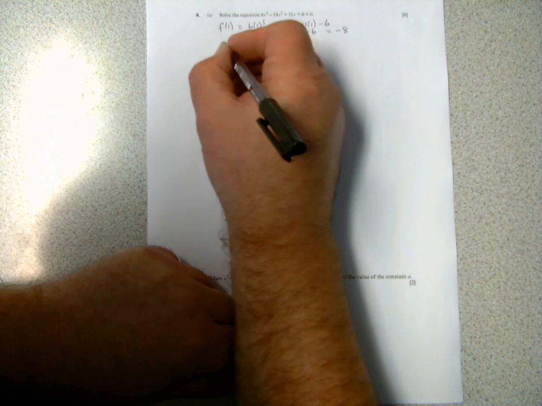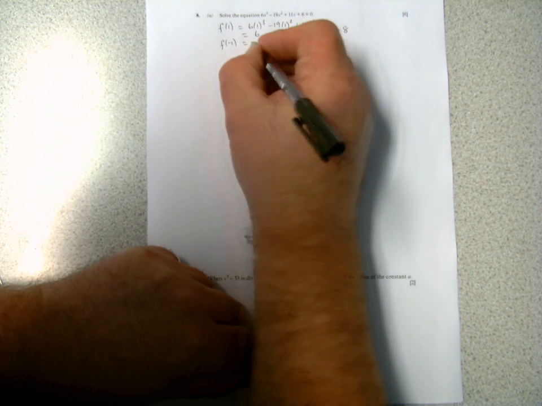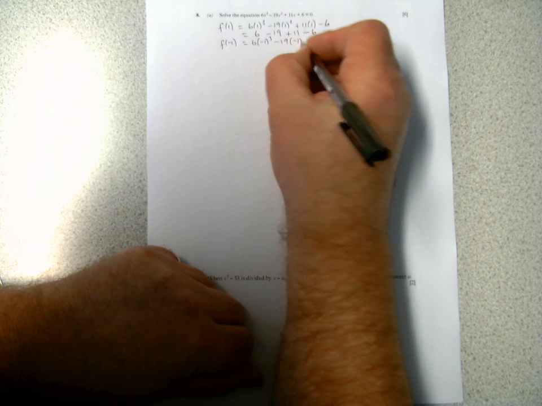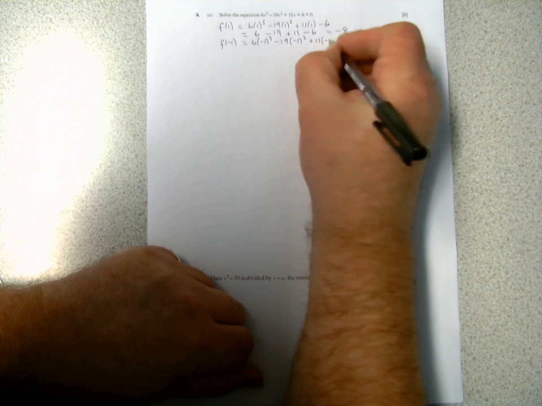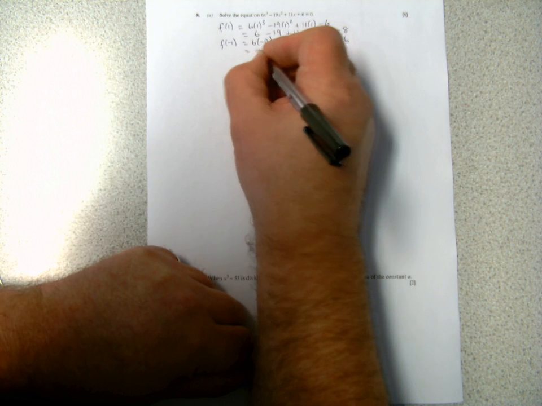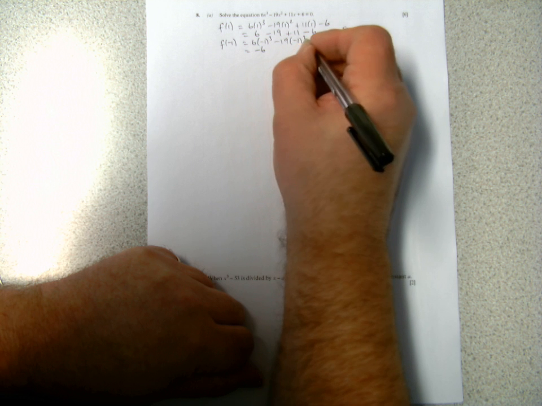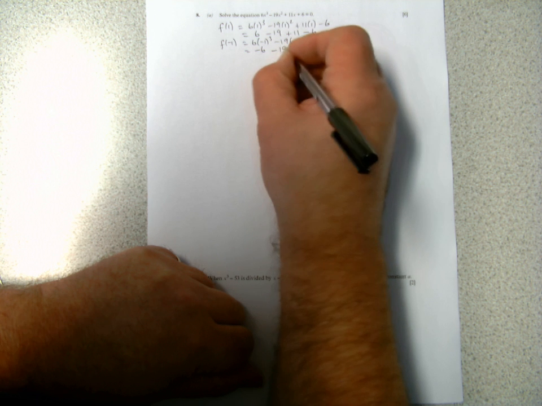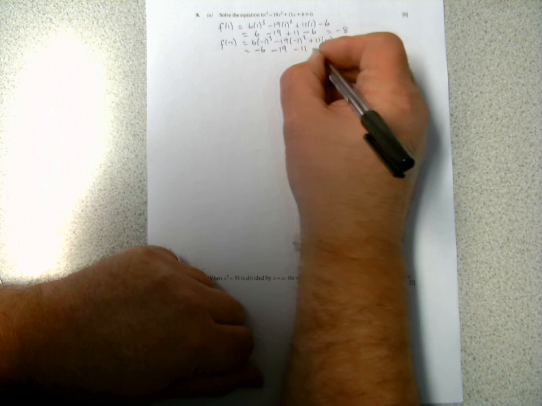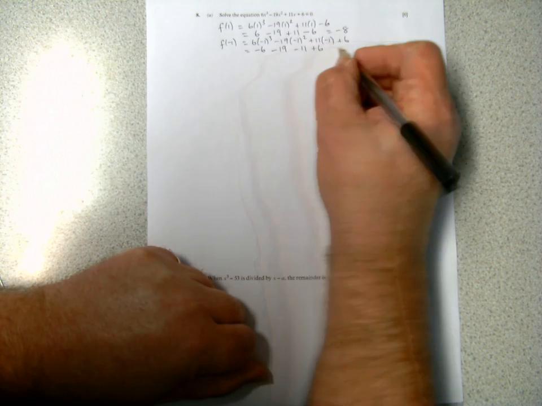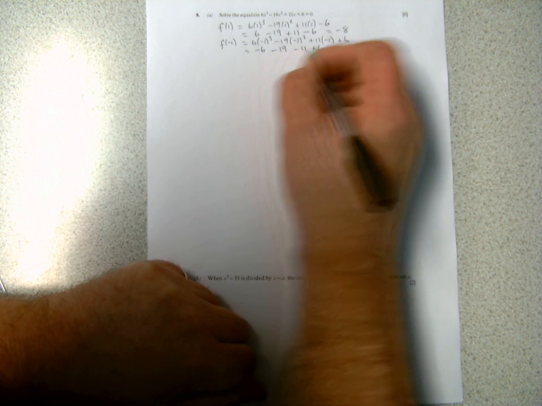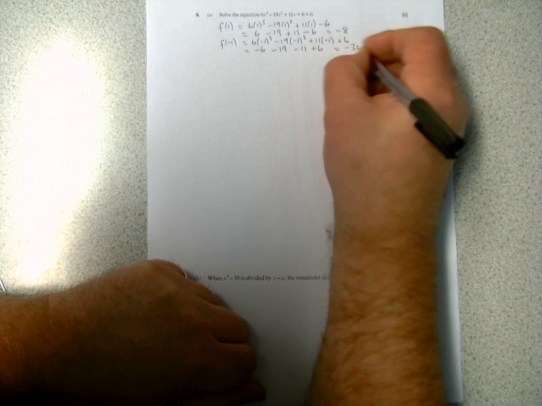So that's no good. Then I go to minus 1. 6 lots of minus 1 cubed, minus 19 lots of minus 1 squared, plus 11 lots of minus 1, minus 6. Minus 1 cubed is minus 1, so that's minus 6. Minus 1 squared is plus 1, so that's minus 19. 11 lots of minus 1 is minus 11, minus 6, and you see there's no way that is equal to 0. It's minus 30.